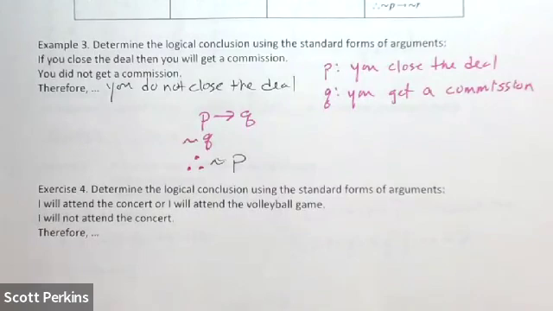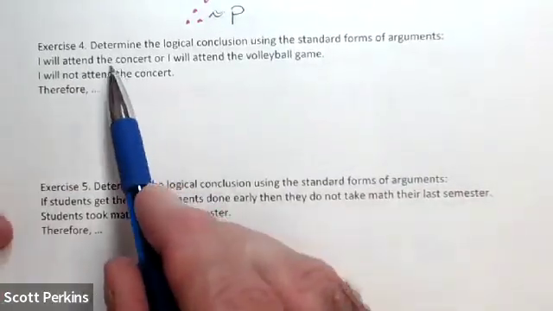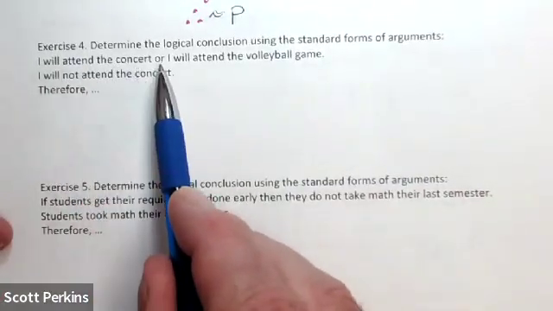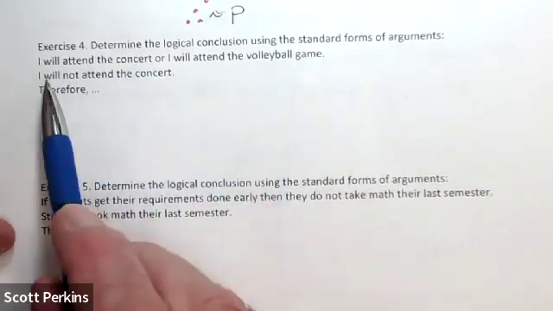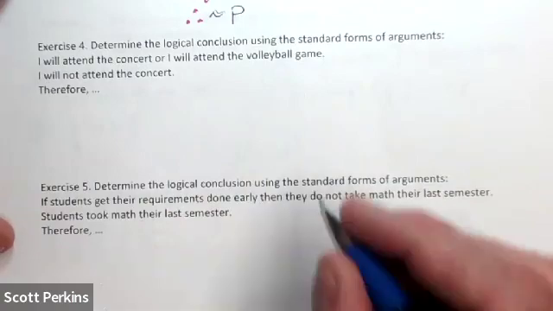I'm going to write it symbolically. Then we're going to go up to the table and compare and say, what is the valid conclusion that I can make here? So exercise 4 says this: I will attend the concert or I will attend the volleyball game. I will not attend the concert. Therefore, what's the conclusion?